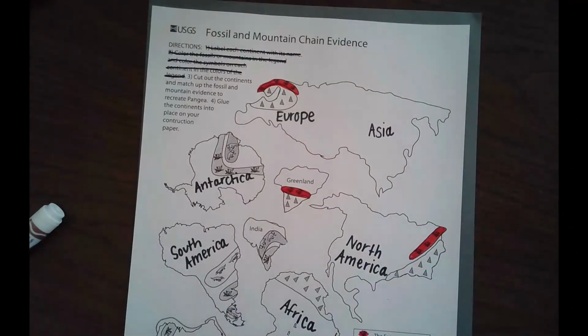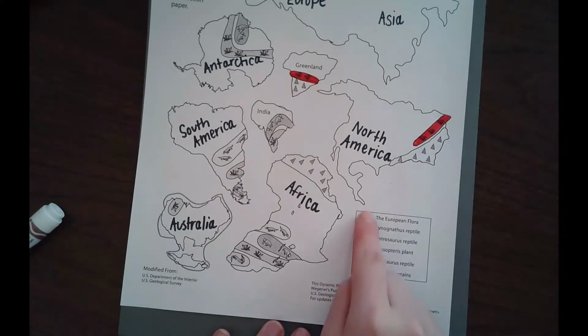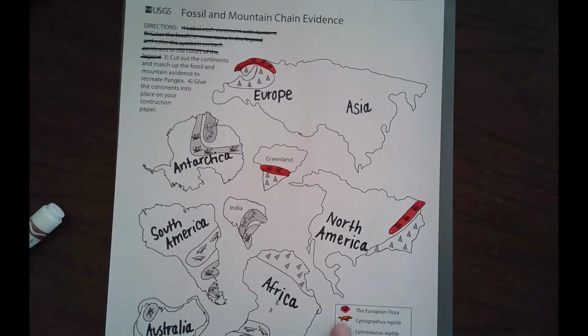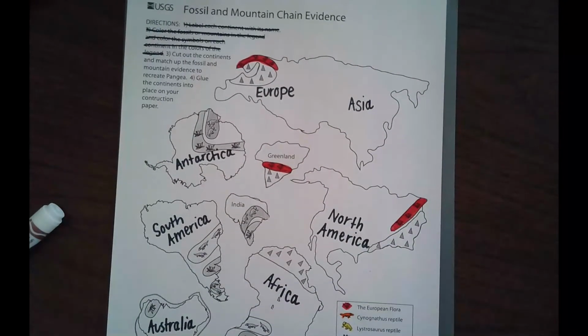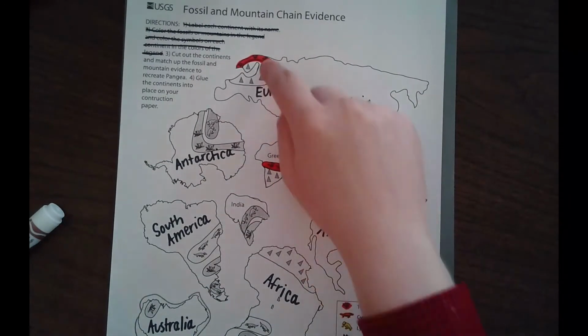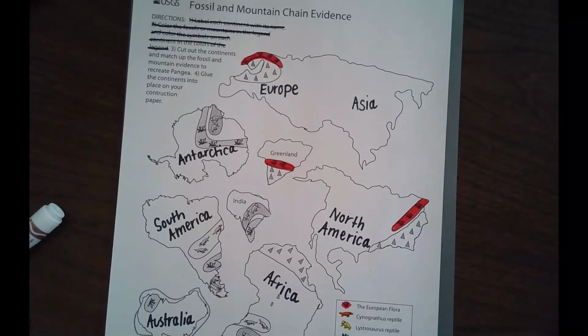Now what you've just done is you have colored where these fossils are found on each continent. So here where we colored the European flora right here, here, and here, it means that particular fossil is found on these 3 areas. And everything else you colored shows where those other types of fossils are found.